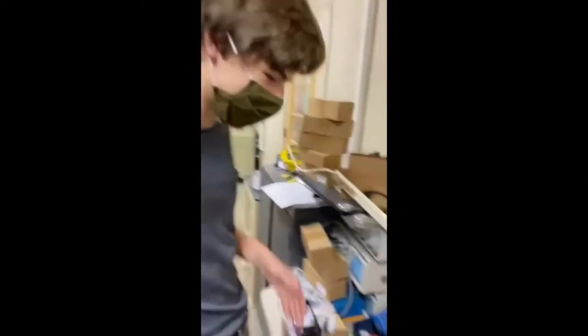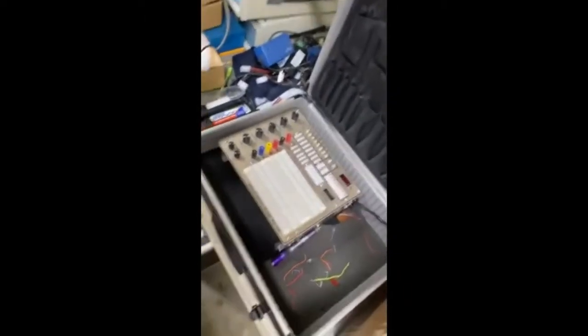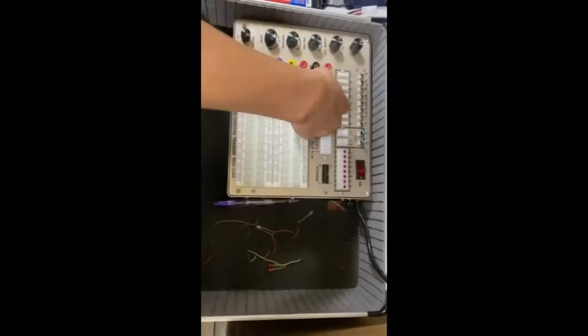So today we're going to show you how to build a parallel circuit. Now, with parallel circuits, there's going to be two parallel wires. So first, let me get the basics set up for the beginning of every circuit.